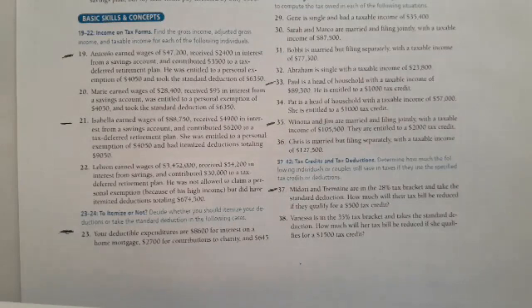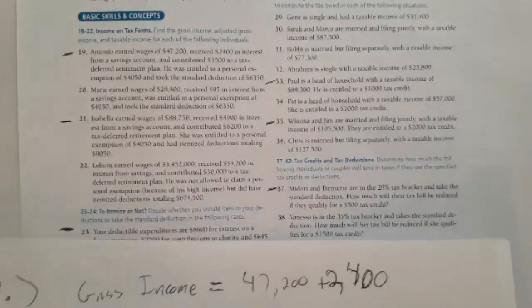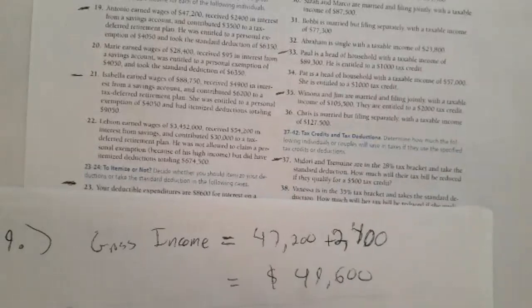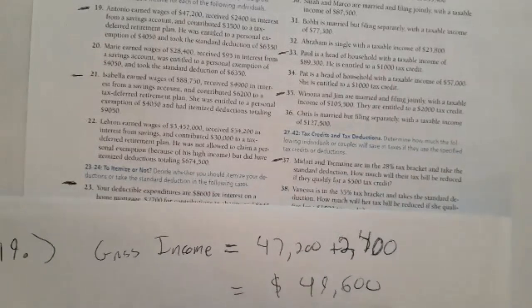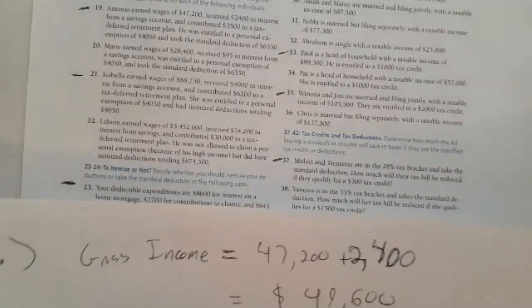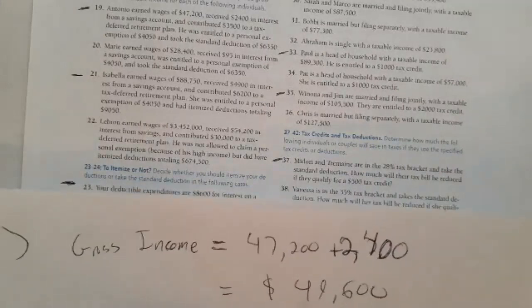So it would just be the first two, right? Yeah, the first two numbers, we add them. You should get 49,600. That's it. And then we want adjusted gross income. What do we do with this number?